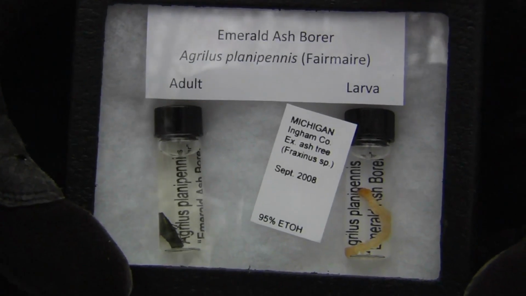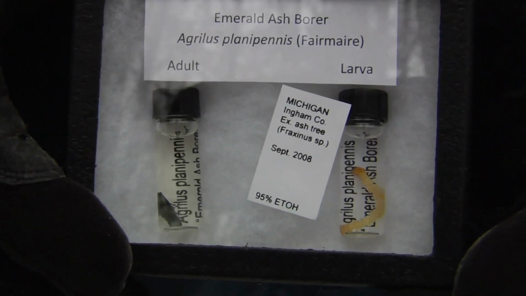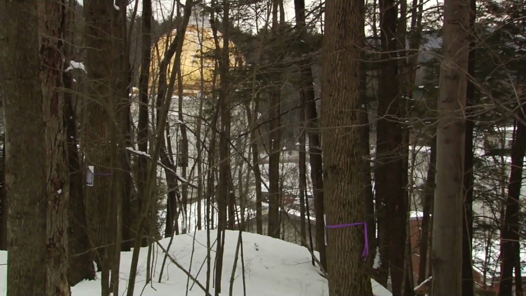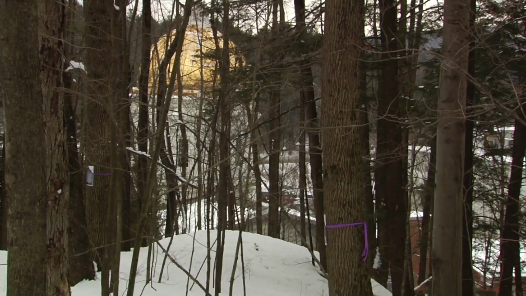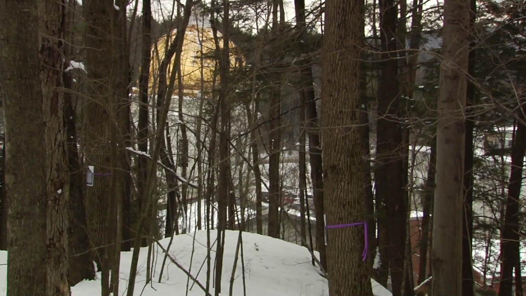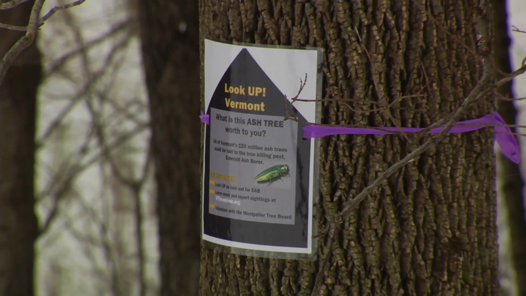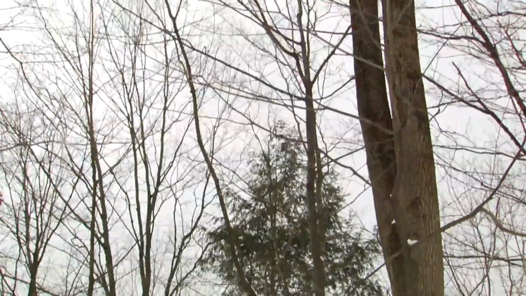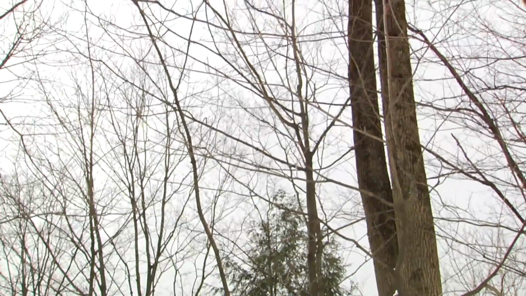The hope is that an infestation will be spotted early enough to slow the spread, and possibly even give communities the option of using pesticides or other measures to protect some of their most valuable ash trees until the threat passes. But these defenses are expensive and not always effective. For now, the best defense is a strong offense. In Montpelier, I'm Rebecca Gollin with Across the Fence.